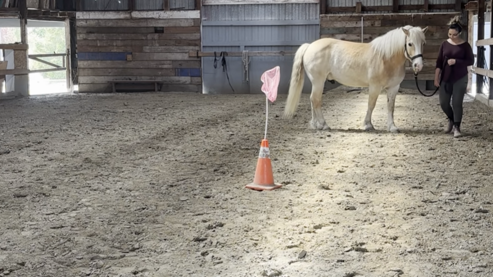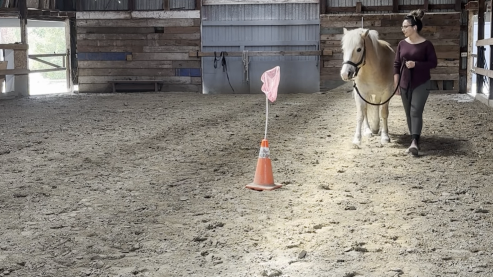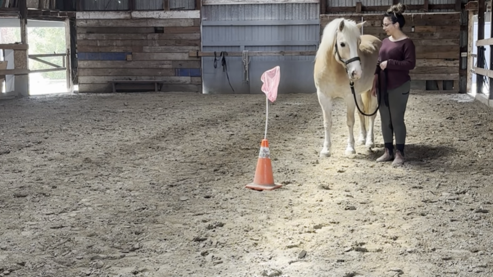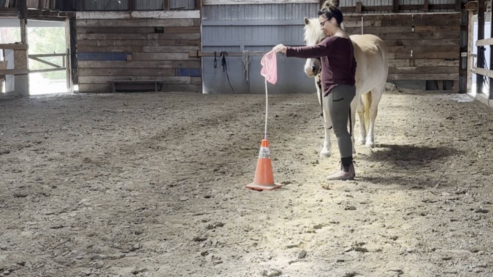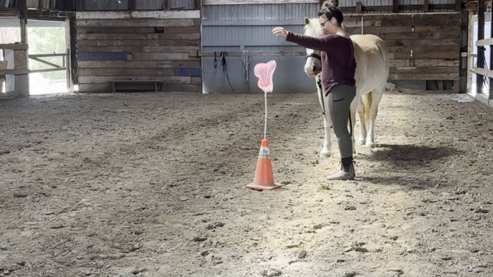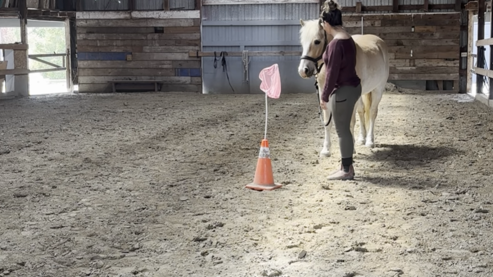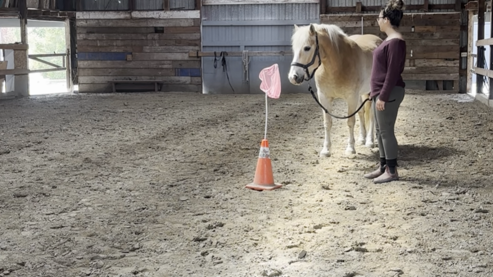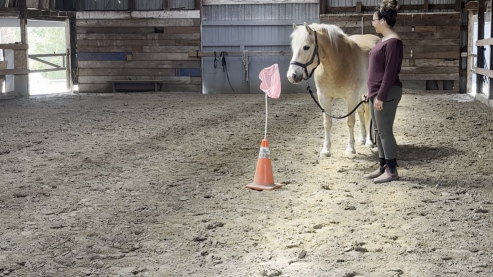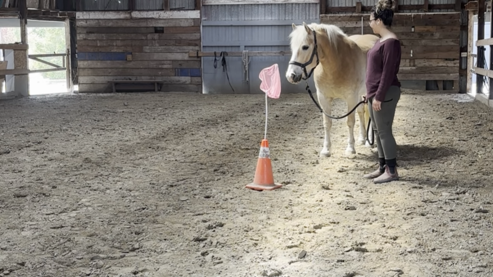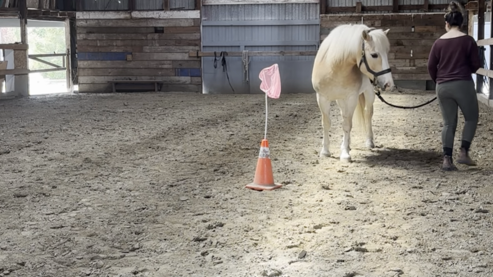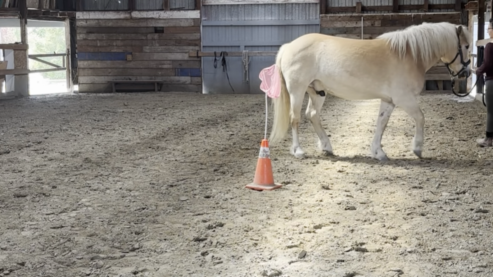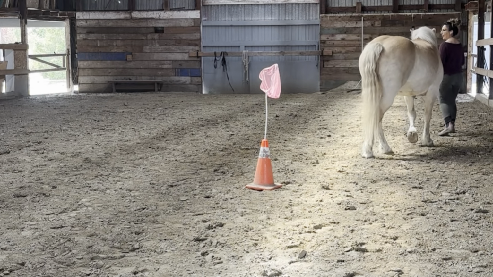So here Samwise is approaching this spooky net that they use for Pony Club Rally. And I'm waiting for him to take a look at the object. I'm manipulating the object, waiting for him to take some interest in it. And see him looking a little worried here. He's a bit frozen. I get a little ear twitch. I get a little lowering of the head. I move away. And I'm not looking for him to interact with the object. I'm not looking for anything exciting.